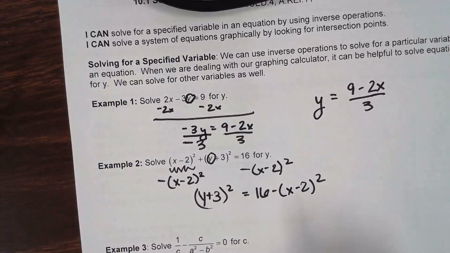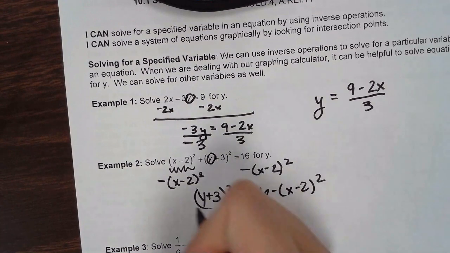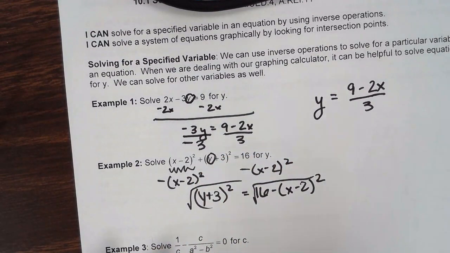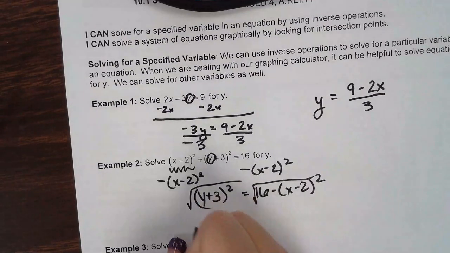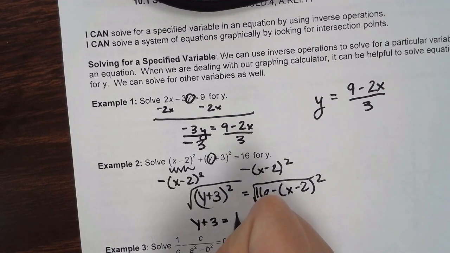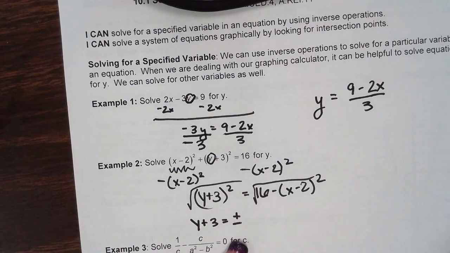Next, we need to get rid of that square. So how do we get rid of that square? We take the square root. A couple of things that are very important. This becomes y plus 3. Now when we take a square root, we have two answers, it's plus or minus.